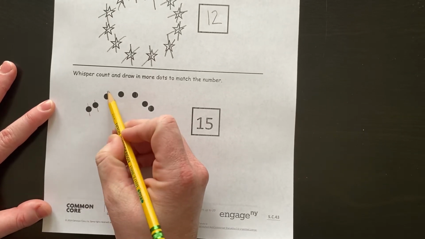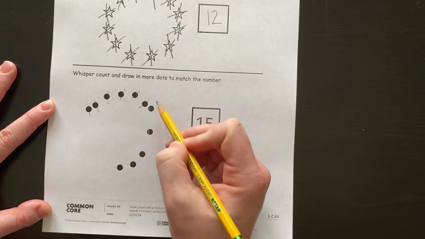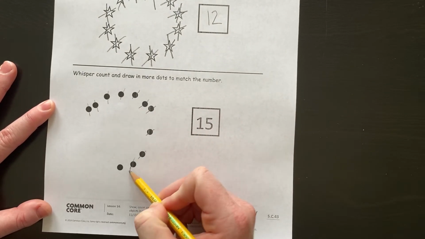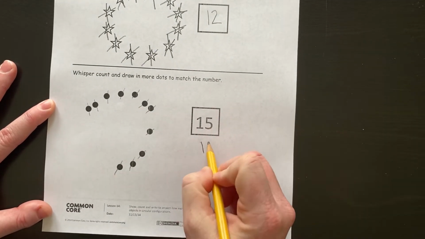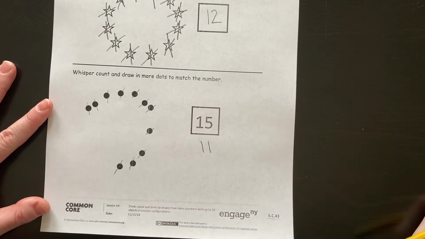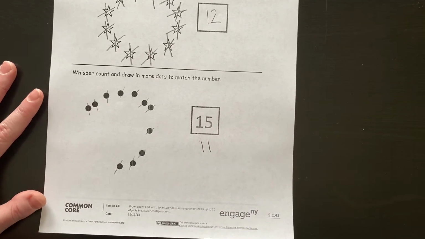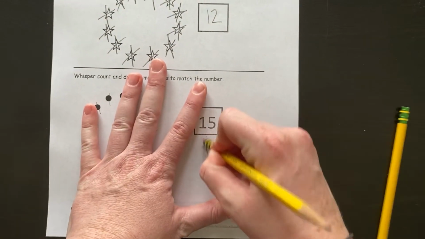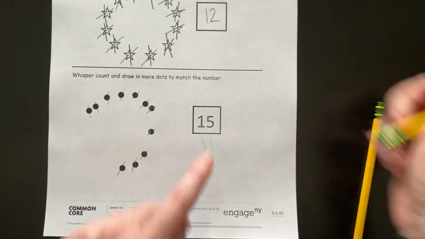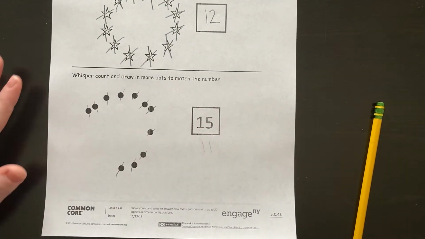1, 2, 3, 4, 5, 6, 7, 8, 9, 10, 11. Does 11 match that number? 15? I think I should make them match. So I wrote 11, but I can't erase the 15. So you know what I'm going to do? I'm going to match the picture to the number.